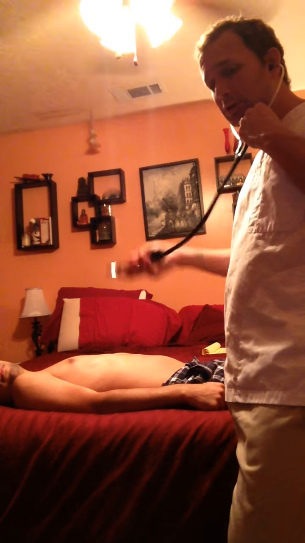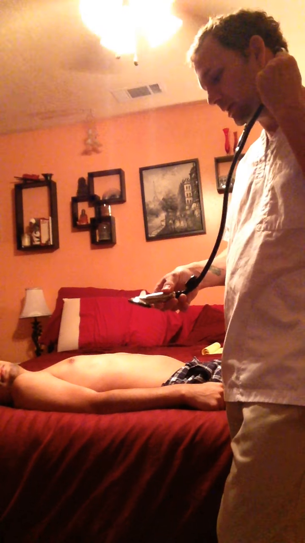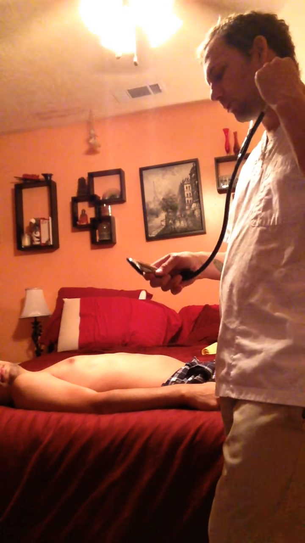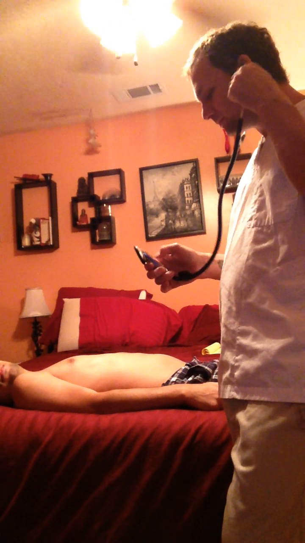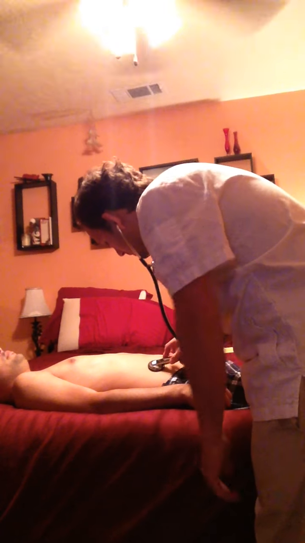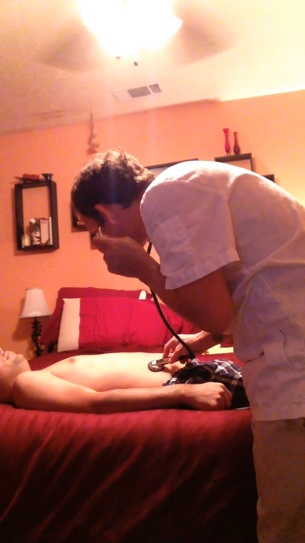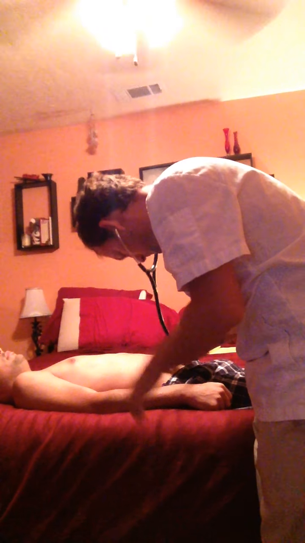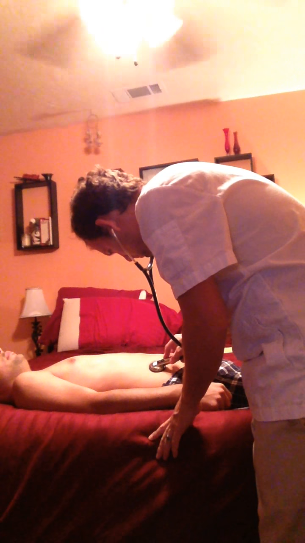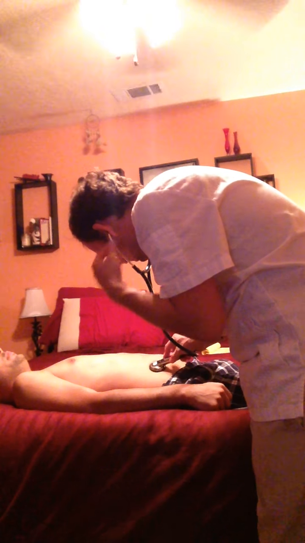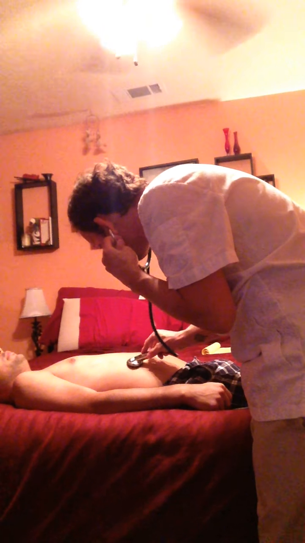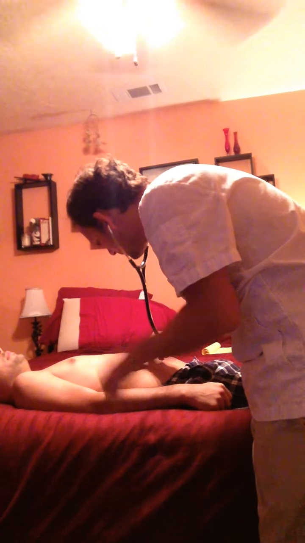So I'm using a digital Littmann, and I can put the bell and diaphragm on at the same time, or either or. So I'm going to start in the lower right quadrant. Bowel sounds are gurgling, high-pitched sounds. They should occur every 5 to 30 seconds. And I'm going to move up to the right upper quadrant.